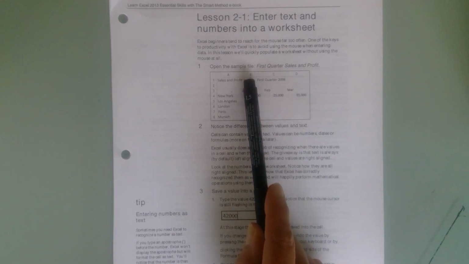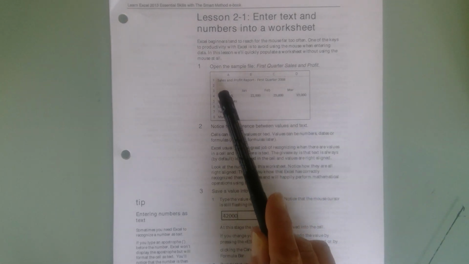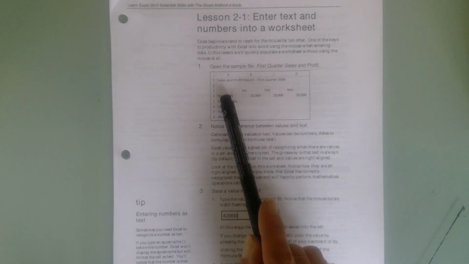So even if it says B or C, your text will stretch all the way across. Text is always left aligned, which means it is on the left side of the cell. Numbers are always right aligned, which means they automatically sit on the right side of the cell.